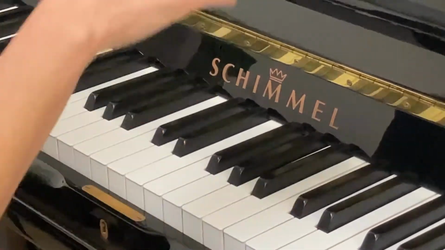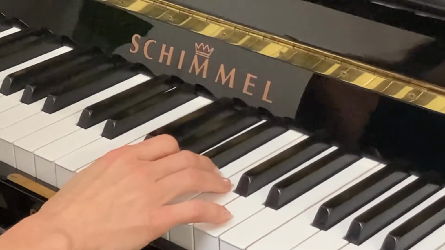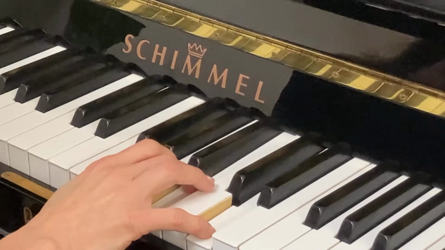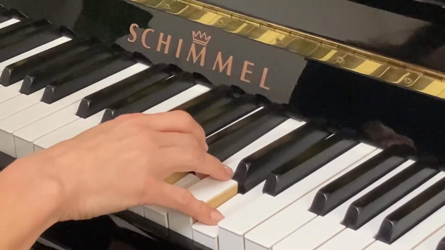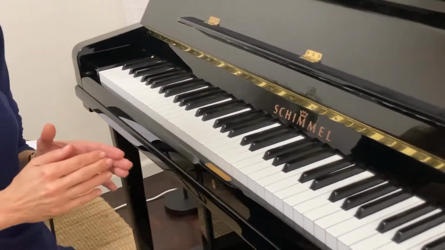Now, we can do the same thing from a different key. As I said, we can go from G. So it means, for example, if I'm playing G and I want to create a very simple triad, I'm playing B and then I'm playing D. Okay, and when I want to play it as a blocked chord, that's how it sounds. So this is just a very basic understanding of chords.